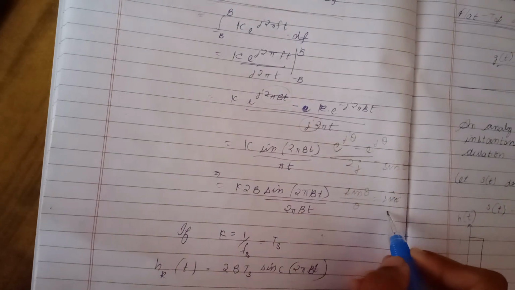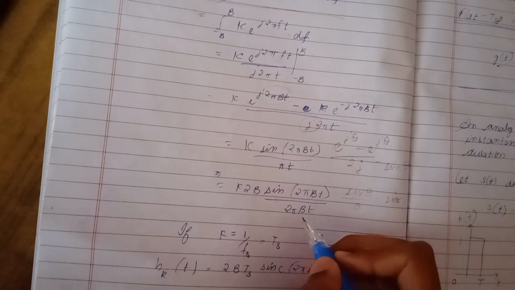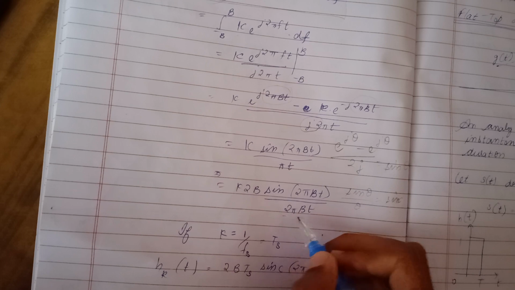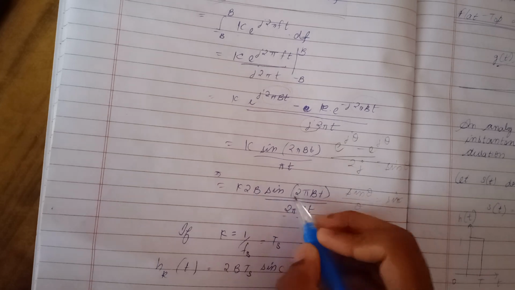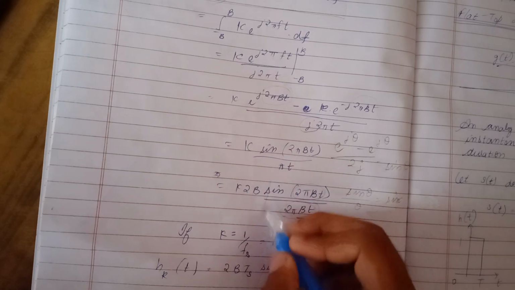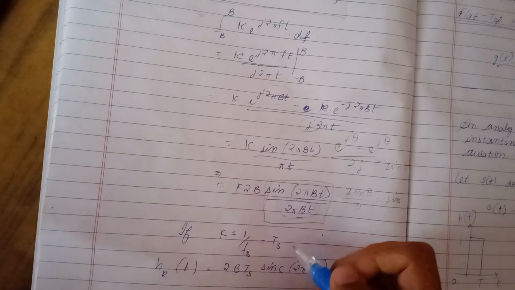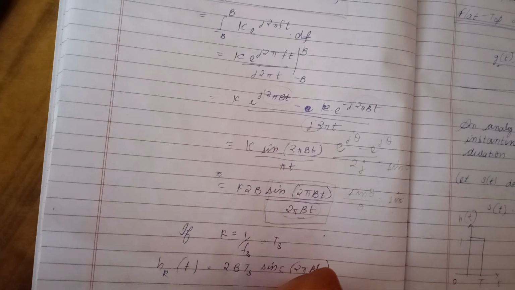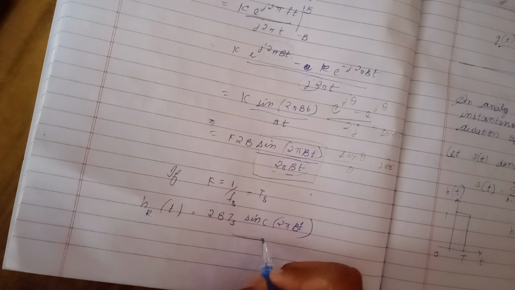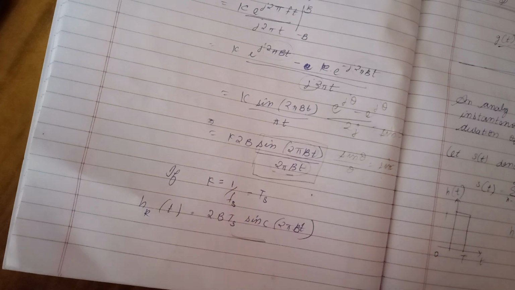But we also know that sine theta by theta is a sinc function. So we are multiplying it and dividing it by 2B, so that we get the whole term here. And so this term will be a sinc function, and this is how it's written.